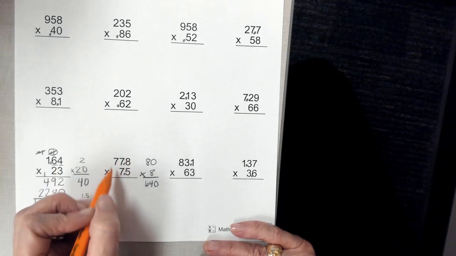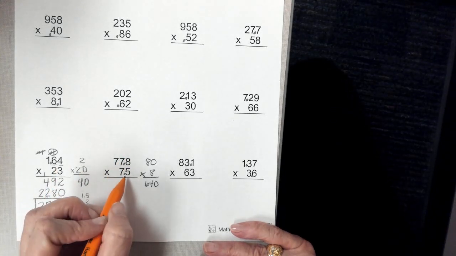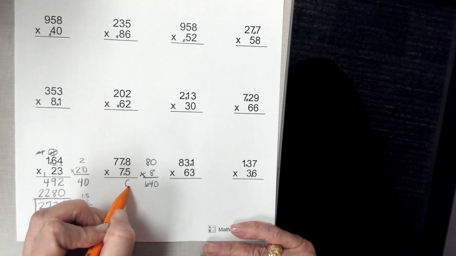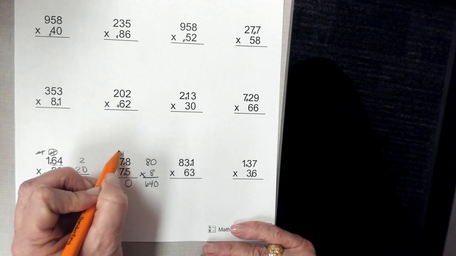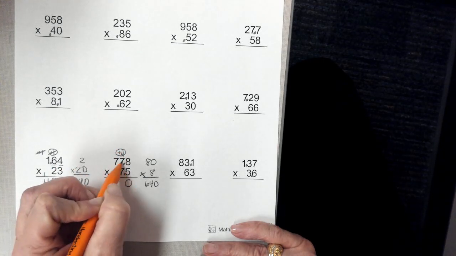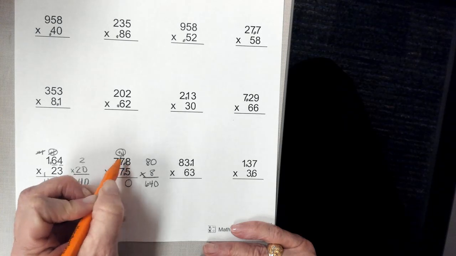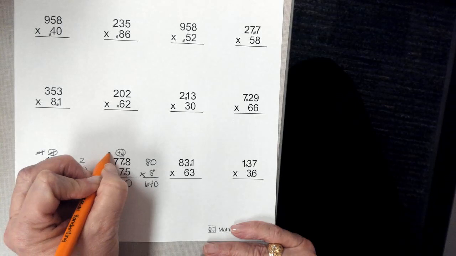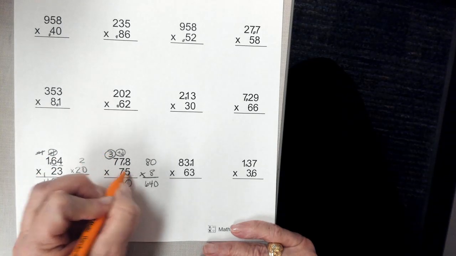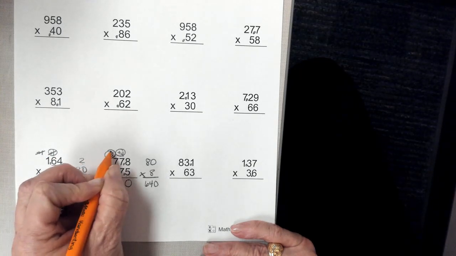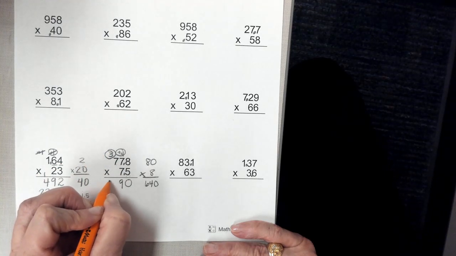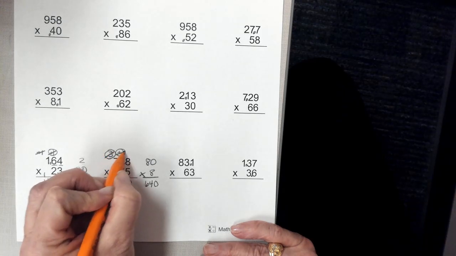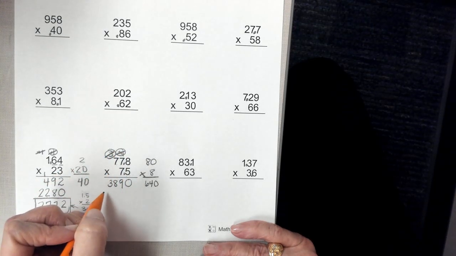Alright, so let's move on over and work on our exact. We have 5 times 8. And 5 times 8 is 40, so write your 0 and carry your 4. 5 times 7 is 35, plus 4 more would be 39. And 5 times 7 is 35, plus 3 more would give you 38. Cross out these numbers on top so we don't reuse them again.